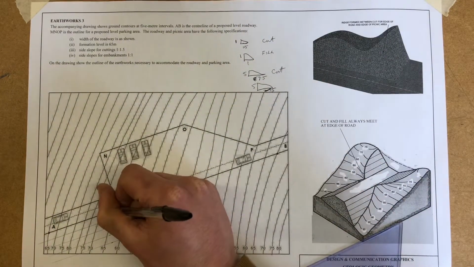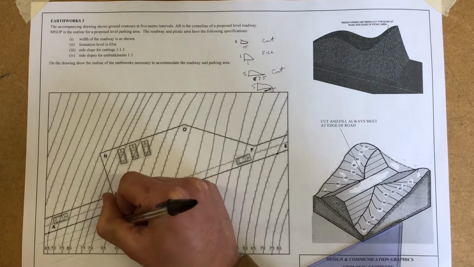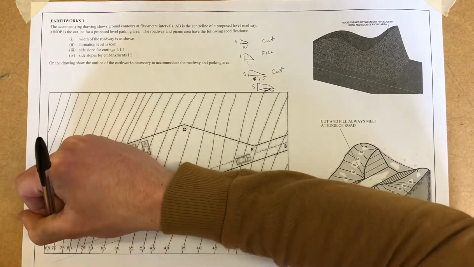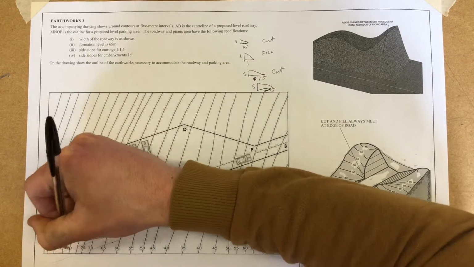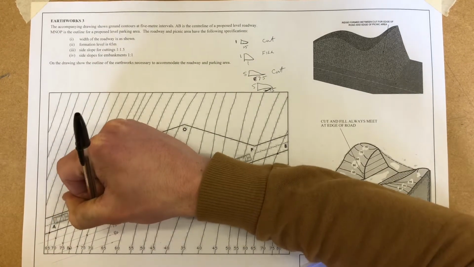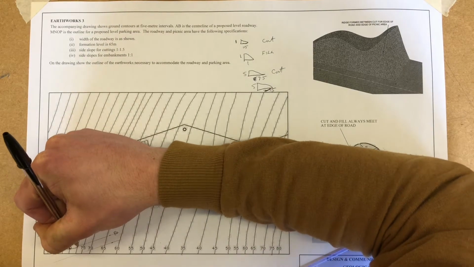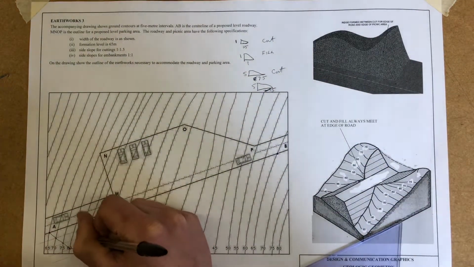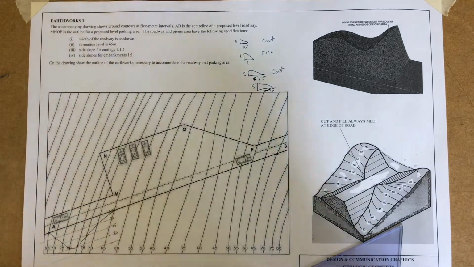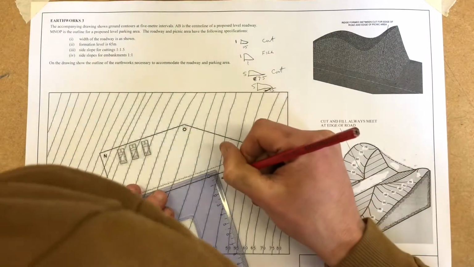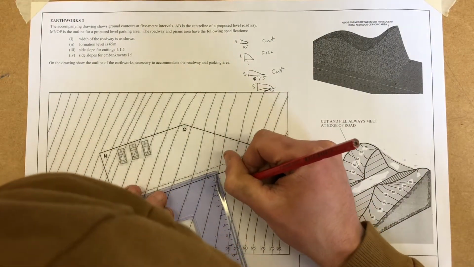The road is at 65, so that means this is 70. First step at 70, 75, 80. I'm just going to go along and dot in all my measurements. I'm going to heavy in that, and just straight up close that. The rest of it is fill, which is 5 metres. Just step out my 5s.